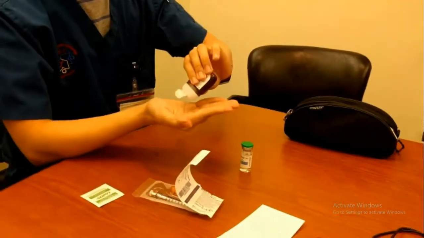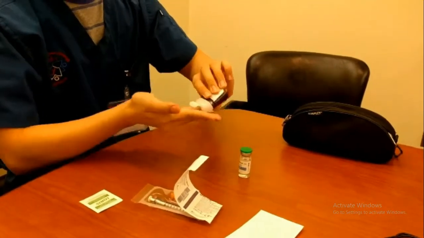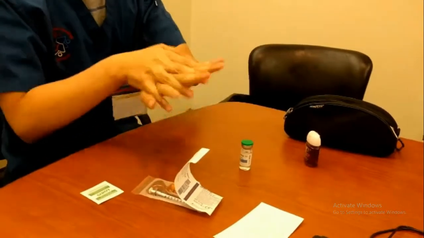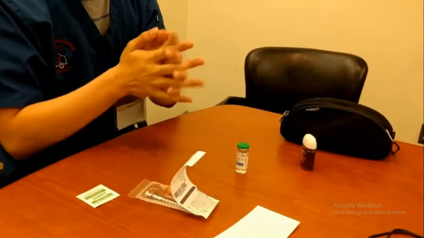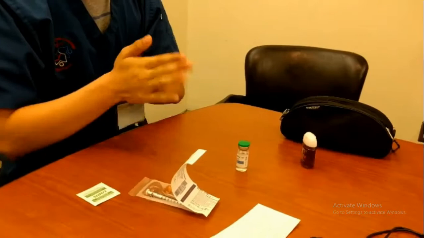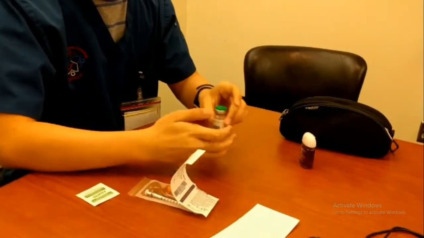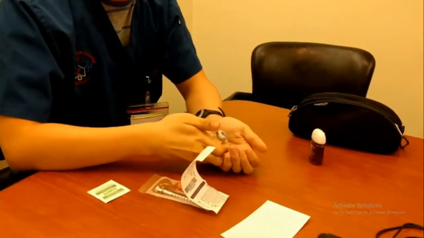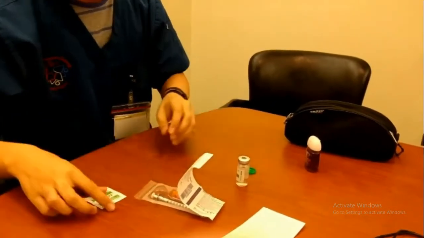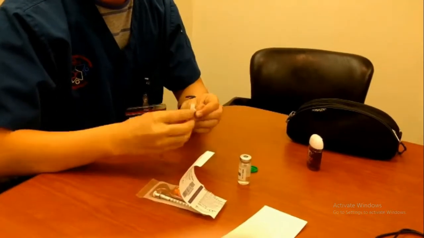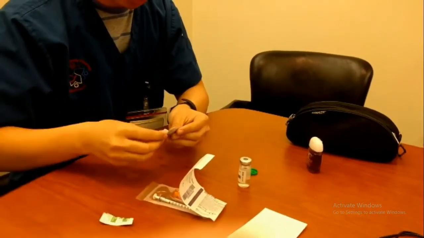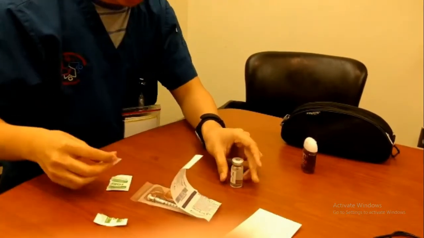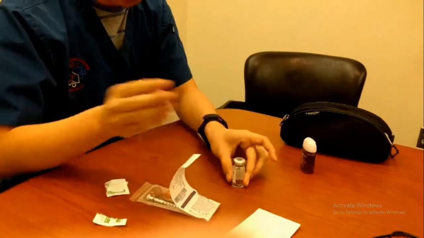Alright, so first I'll start by doing hand hygiene. In reality, I'll be using actual hand sanitizer in order to have effective hand hygiene. And so now I'm going to start by opening the vial safely. In reality, I've already opened it, but I would flick it off like this. Then I would open this alcohol swab, like so, and I would use the alcohol swab going from the inner to the outer, ensuring that it is clean.